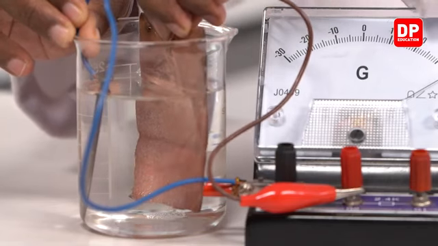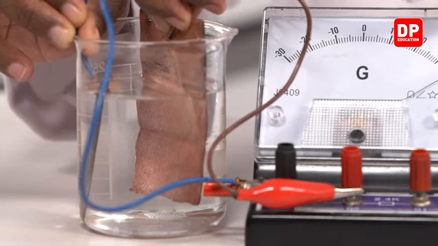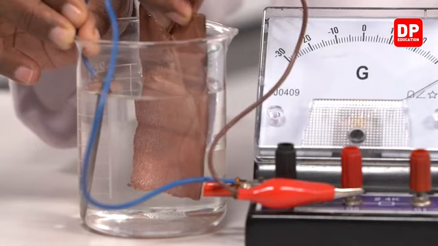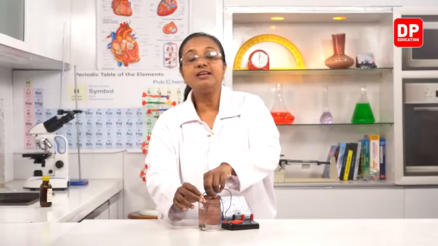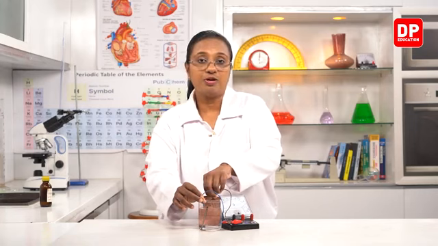Near the cathode, H+ ions from the solution come towards the copper plate, and there they take up electrons and get reduced, and that is why you can see the evolution of gas bubbles. So there it is a reduction reaction. The copper metal acts as the cathode and becomes positively charged.